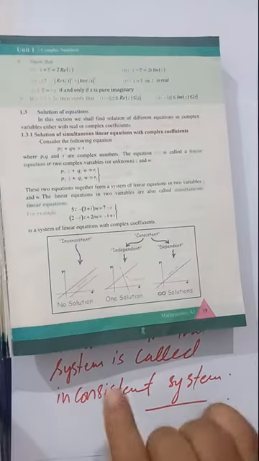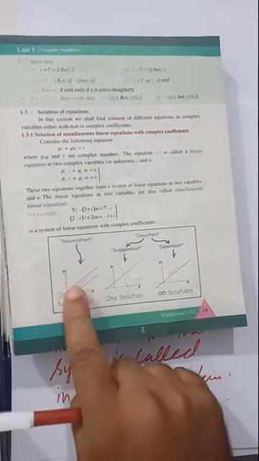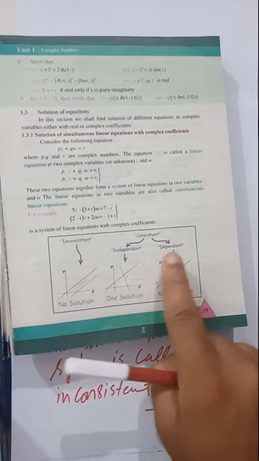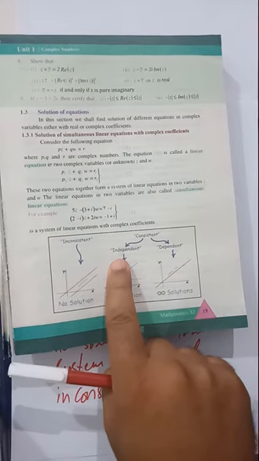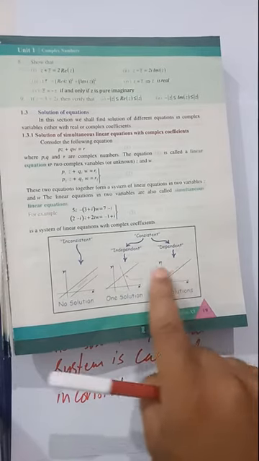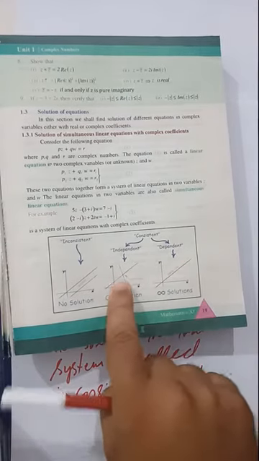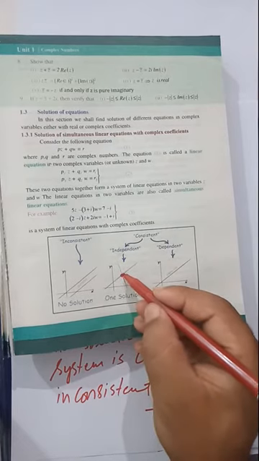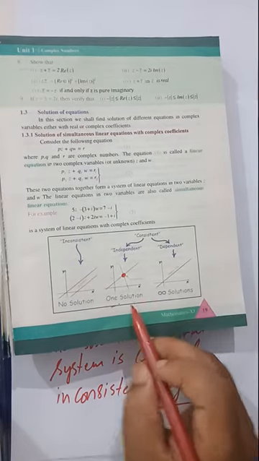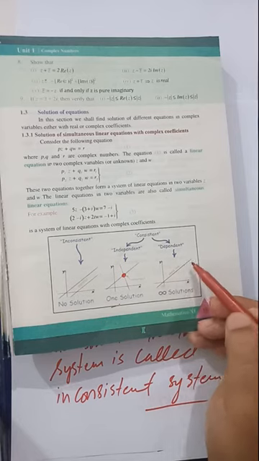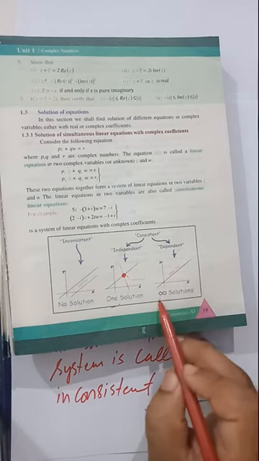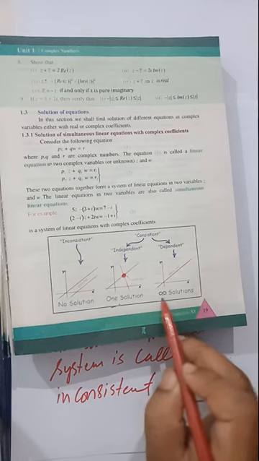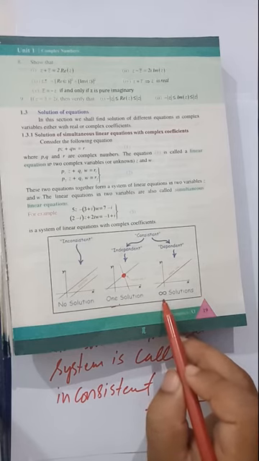This is no solution because the lines are parallel, and so this is an inconsistent system. Consistent system, dependent, and this is independent, and this is dependent. Now in this case this is the point of intersection, so there is one unique solution, and in that case one line lies on the other line. So there are infinite solutions. This infinity is the notation for infinity.